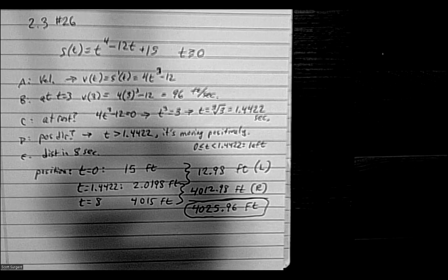Loads of fun, eh? So why do you add, not subtract? Because we are looking at the raw distance here. That was what the question wanted to know. It wanted to know the raw total distance.